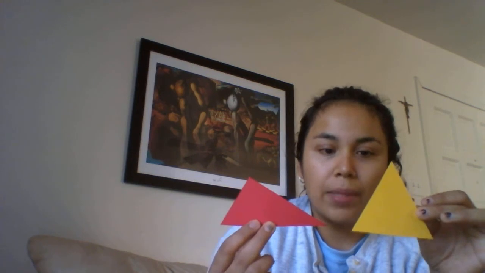Now, if we look at both of these triangles next to each other, notice even though they both have 3 sides, they look a little different. What is different about these shapes is the length of their sides.